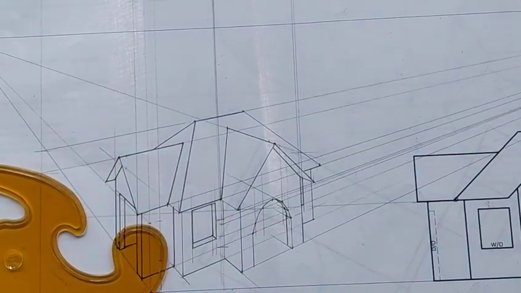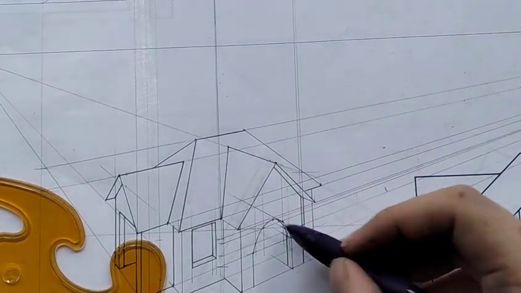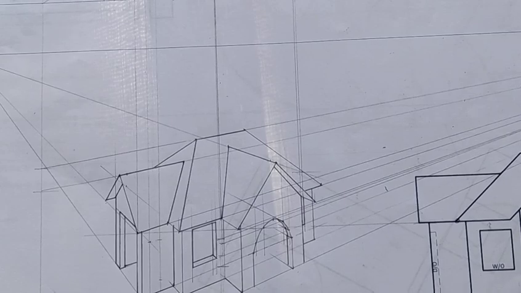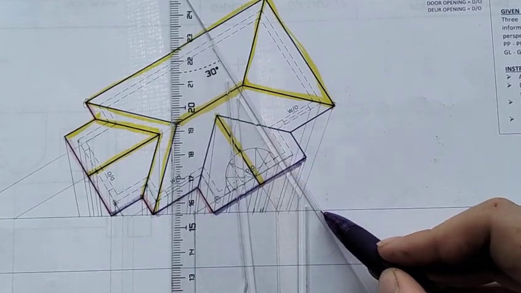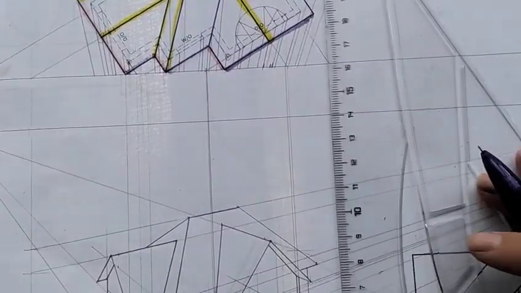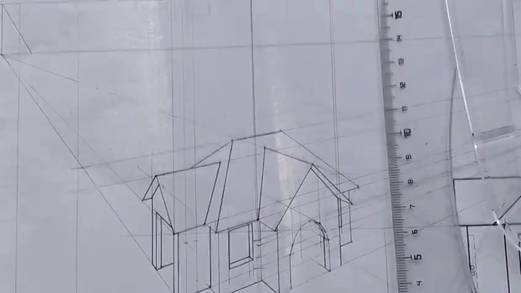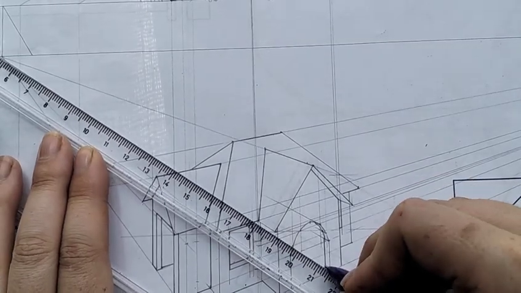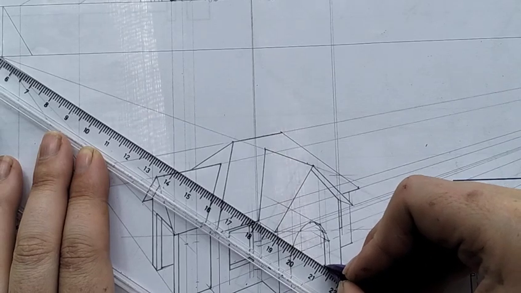There it is, it's just not very neat. There is that part of the door. Then it's just our inner wall, which we will also be able to see, and I'm going to construct it from here. Just draw a 60 degrees line from the inside of the circle. Just take it down to the ground line, and from there just take it to your left vanishing point, and that will be where the inside of your wall will be.